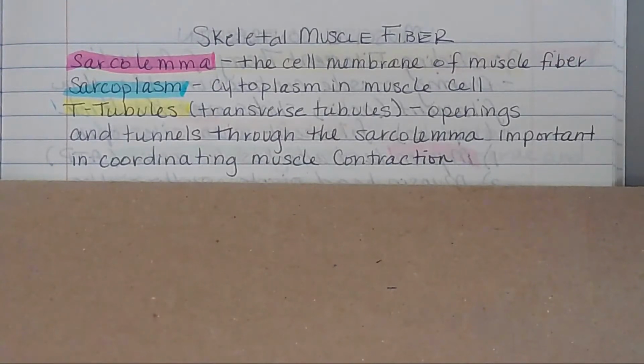Okay, so within the muscle cell, we have a different name for the inside of it. We call it the cytoplasm in normal cells, or in cells that aren't muscle cells. But in muscle cells, we call it the sarcoplasm. Okay, so the sarcoplasm in this particular cell is going to be different in composition compared to what you get in other types of cells.